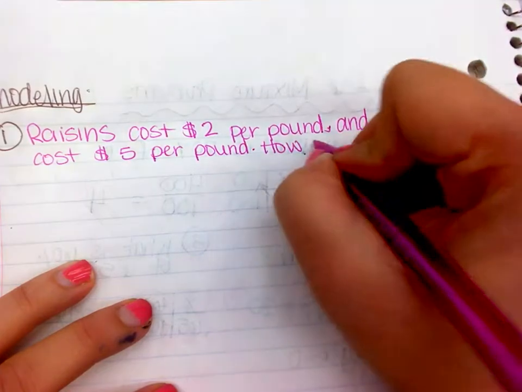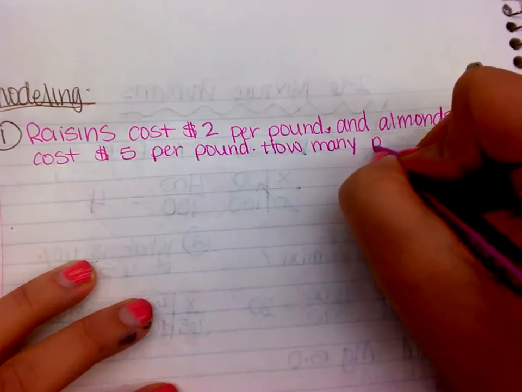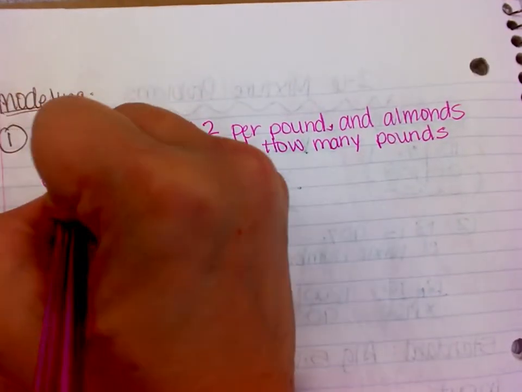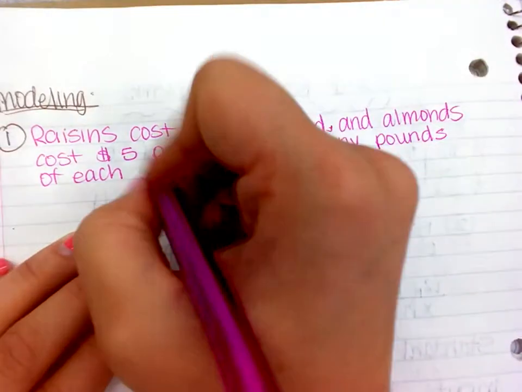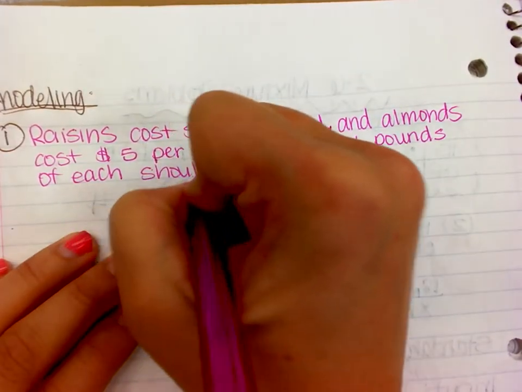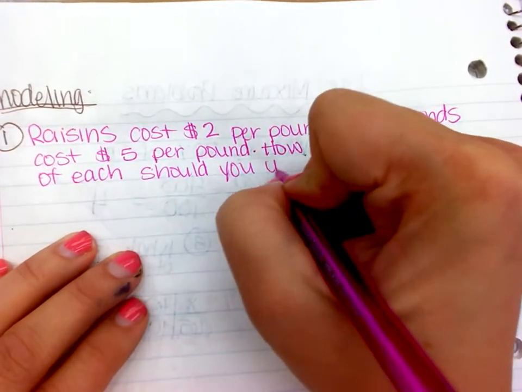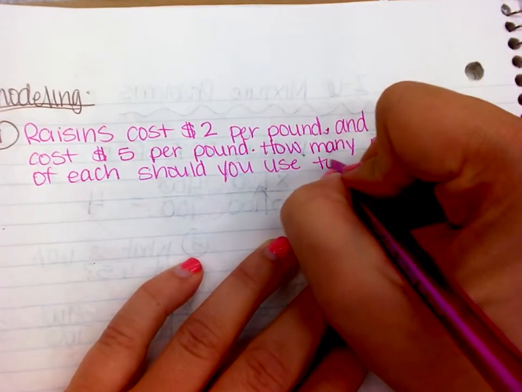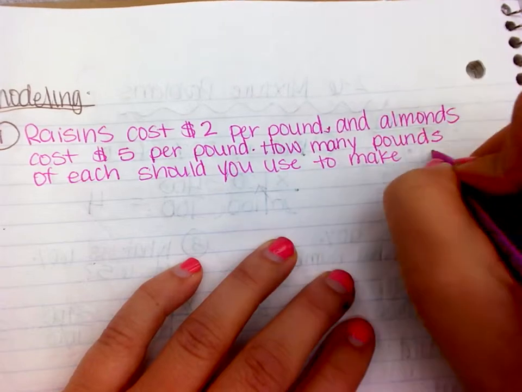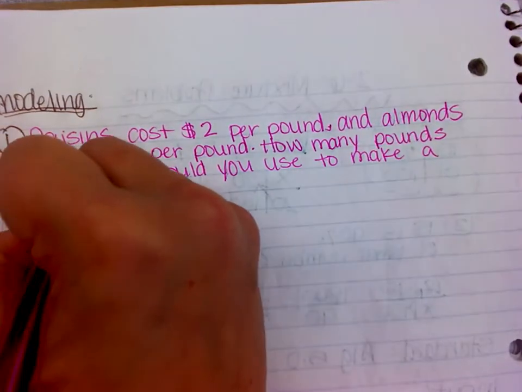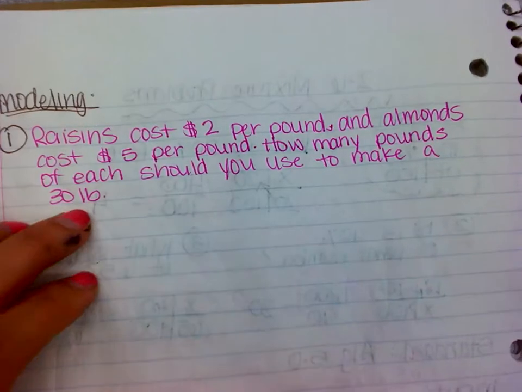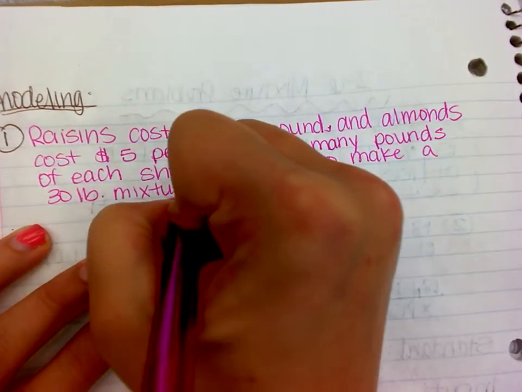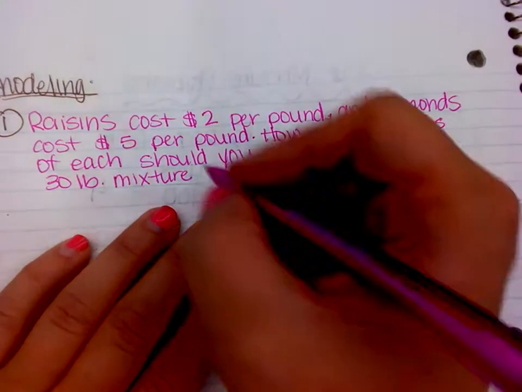How many pounds of each should you use to make a 30-pound mixture, remember LB stands for pound, that costs $4 per pound?